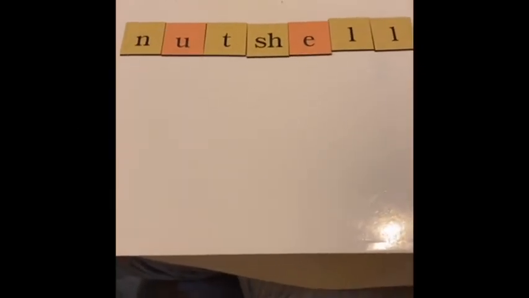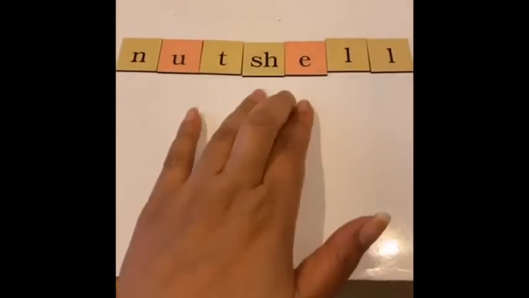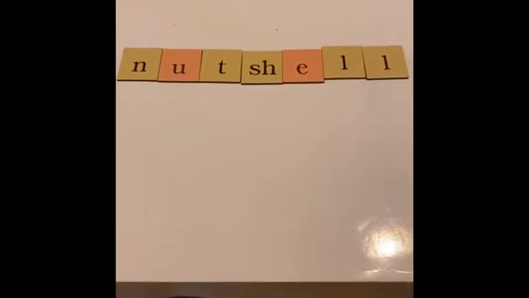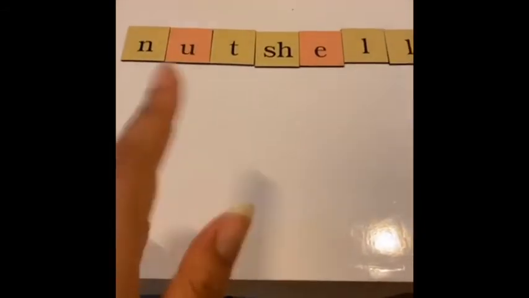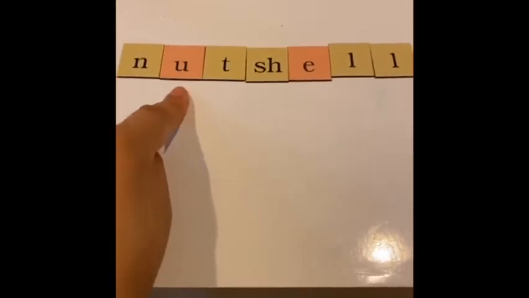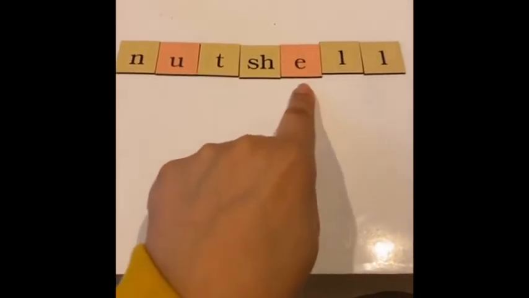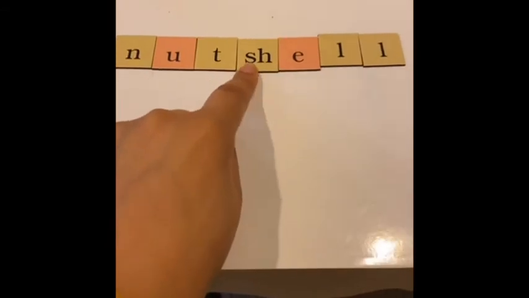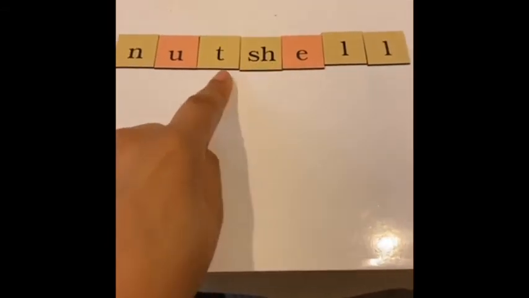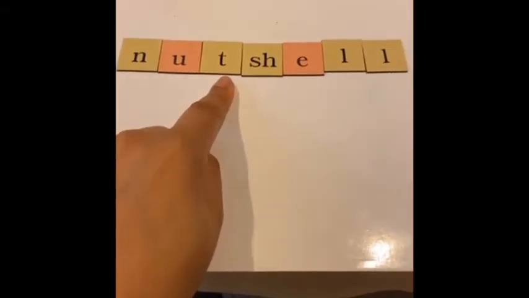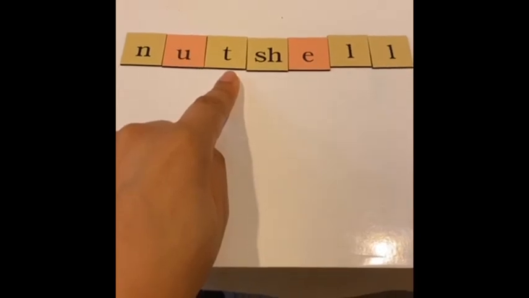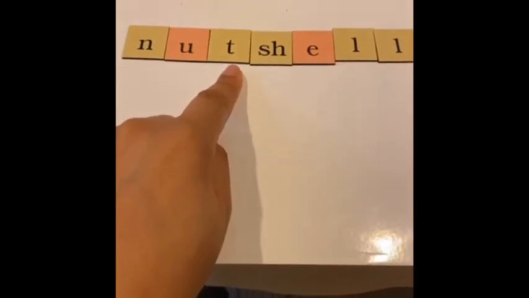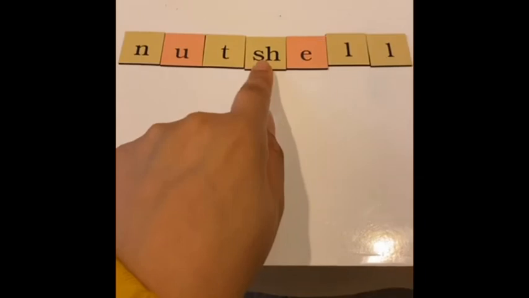Okay, so first thing I'm going to do, identify the vowels. There's one vowel. There's the other vowel. What I notice in between the vowels is that there are 1, 2, 3 consonants. So what do I need to do? Remember, I have to keep my digraph together.